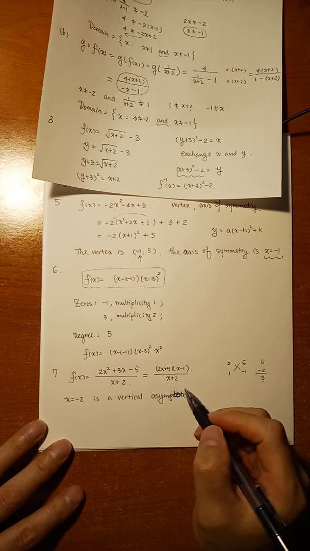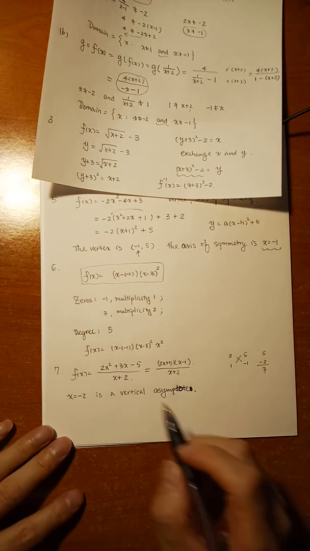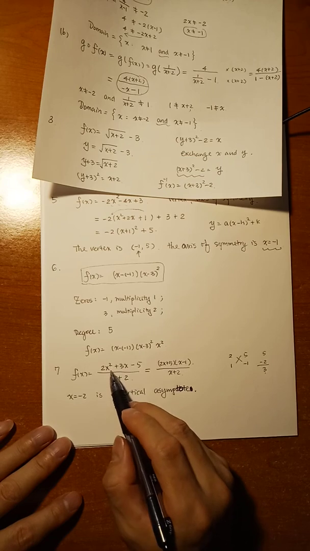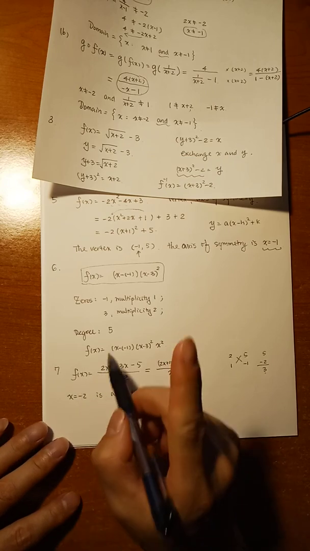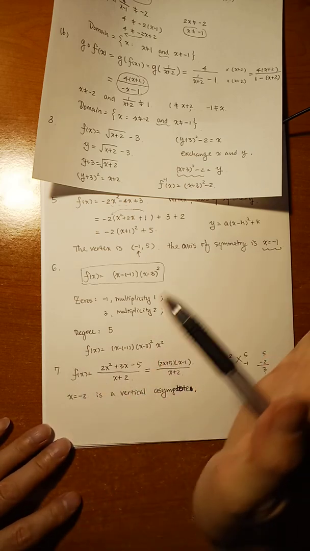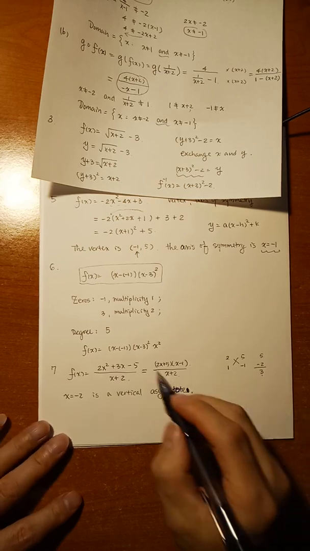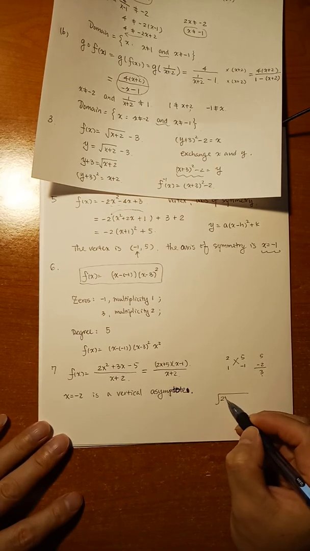The true zero of the denominator will give us the vertical asymptote. And in this example, the degree of the numerator is greater than the degree of the denominator by exactly 1. So it will have a slant, oblique asymptote. So how do we find the oblique asymptote? We do the long division.